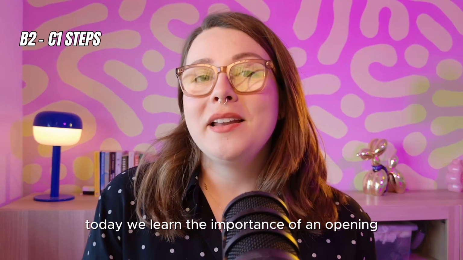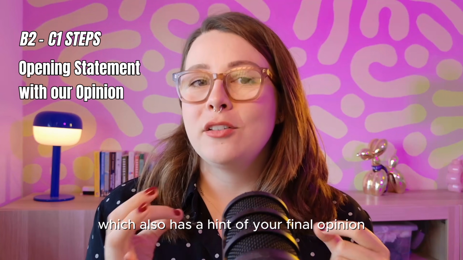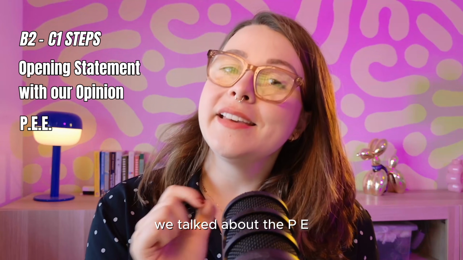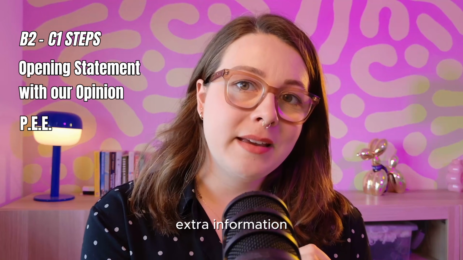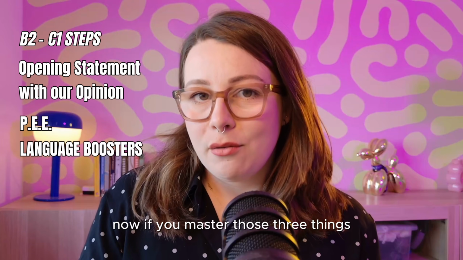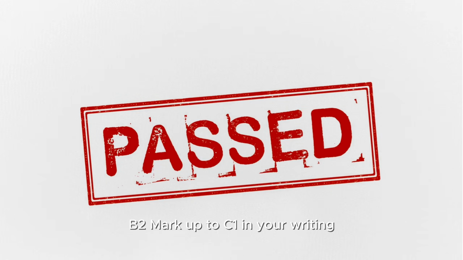Guys, today we learned the importance of an opening generic statement, which also has a hint of your final opinion. We talked about the PEE strategy, point, example, extra information, and we also talked about 3 language boosters. Now, if you master those 3 things, you really will move from a B2 mark up to C1 in your writing.